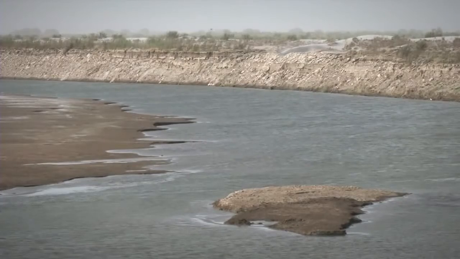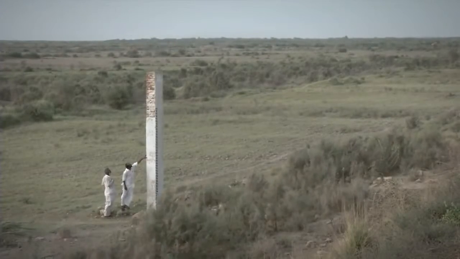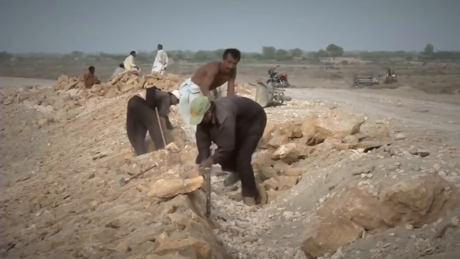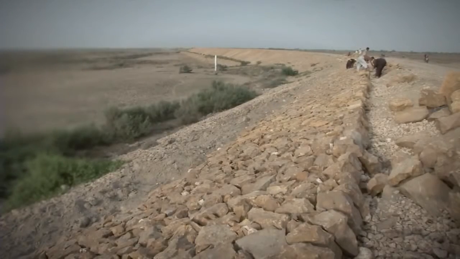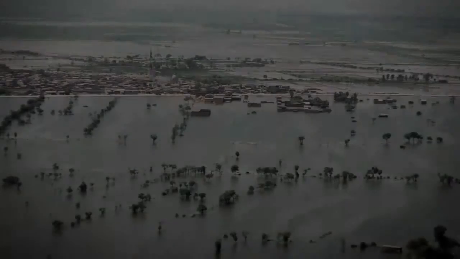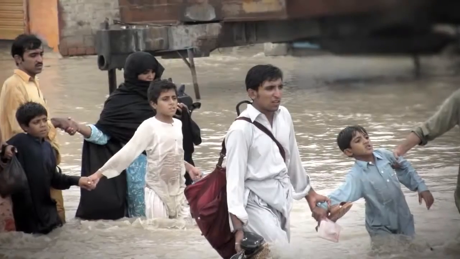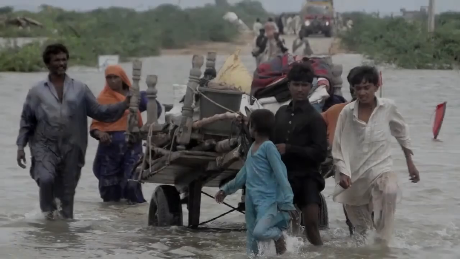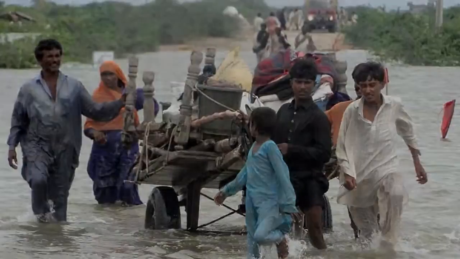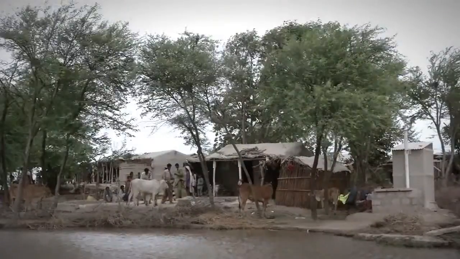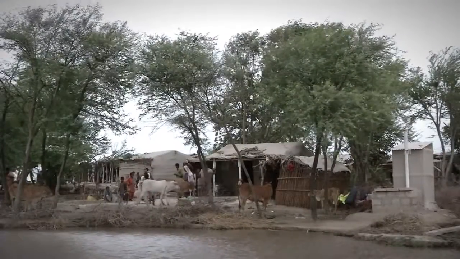In August 2010, the river broke through the protective dike here in Kote Al Mau. Nationwide, the monsoon of 2010 affected 21 million people and left 10 million homeless. Mashi was able to evacuate his family from the floods, but he lost some of his livestock, as did many other families.